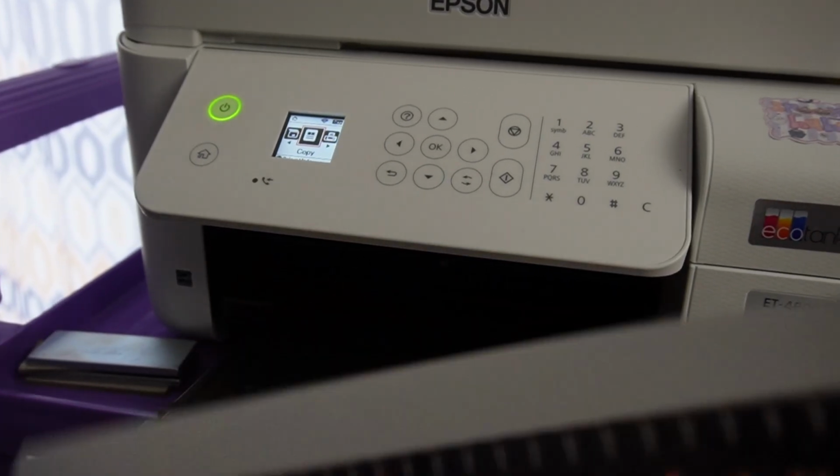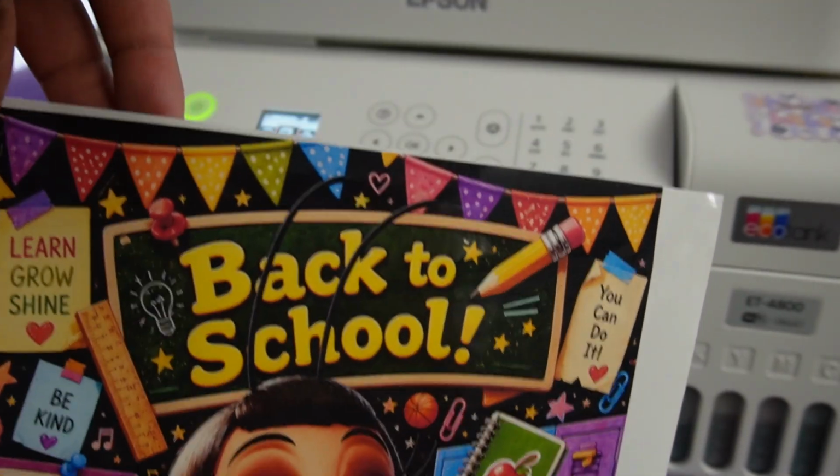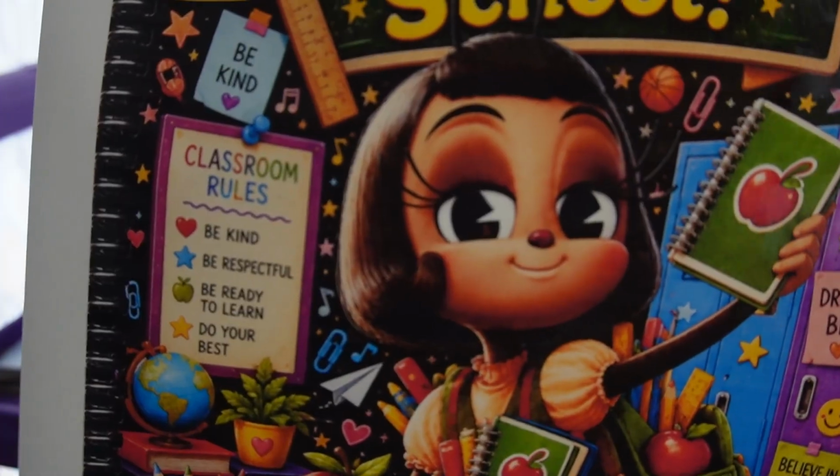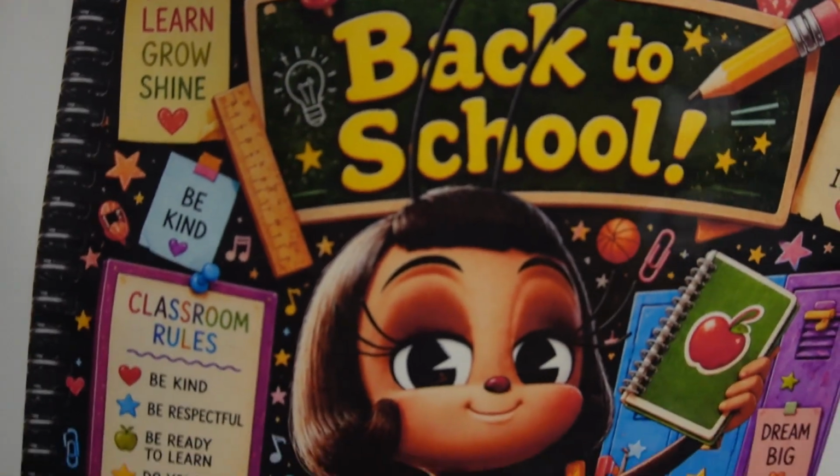All right, so it has completed the print, and look at that, guys. It came out so beautiful. I really love this. Let's head on over to the table where we can get these extra white edges cut off, and we can go ahead and get it applied to our notebook.